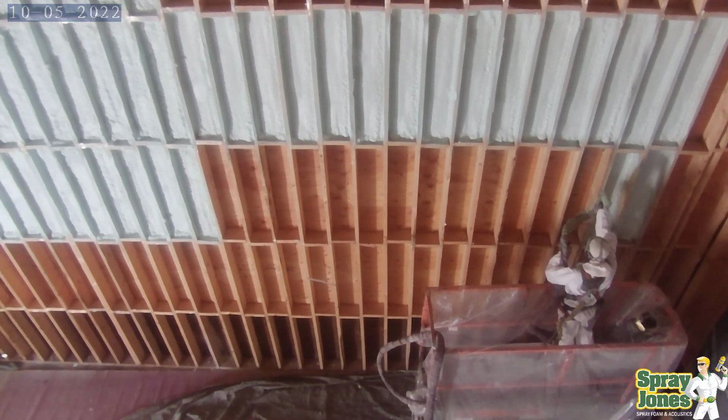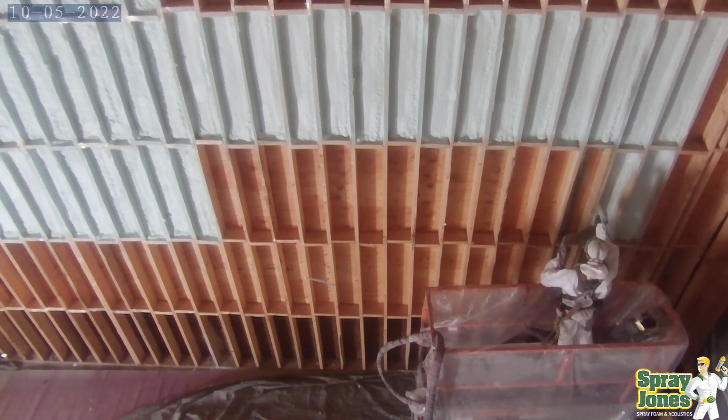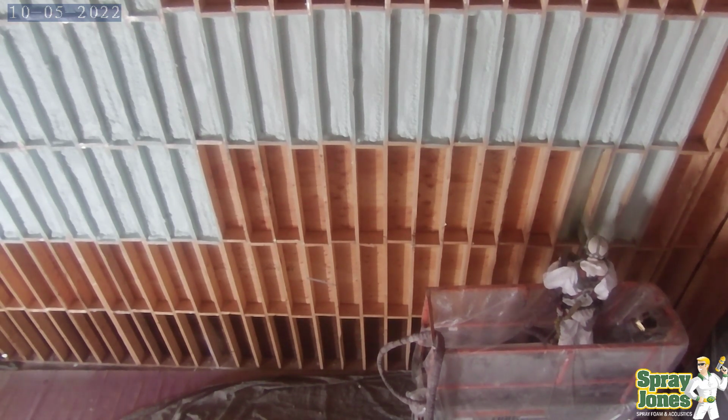Make sure your insulation is good. Make sure your hose heat is working. These are all things I've said. So when you have good heat, you will have a good mix. When you have good mix, you're going to have proper cell structure.